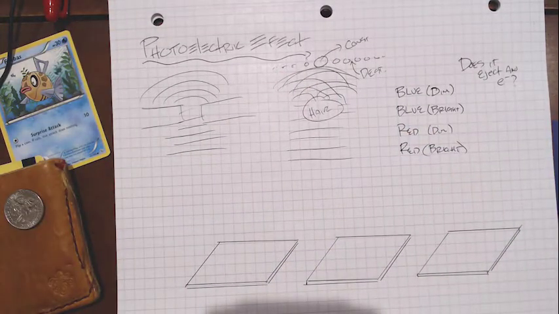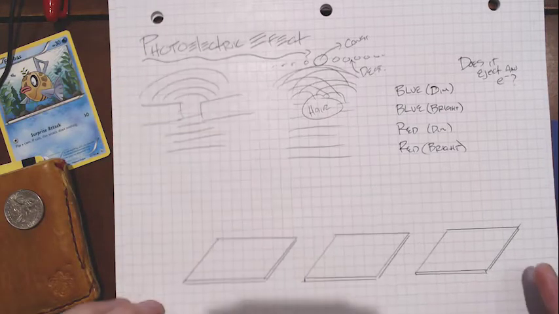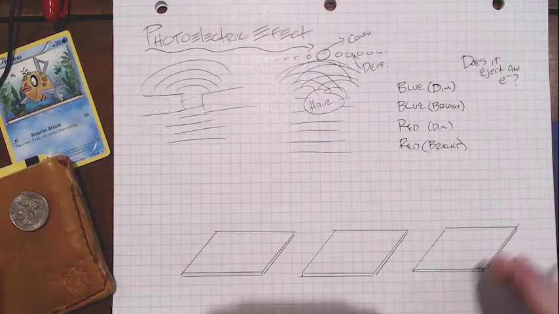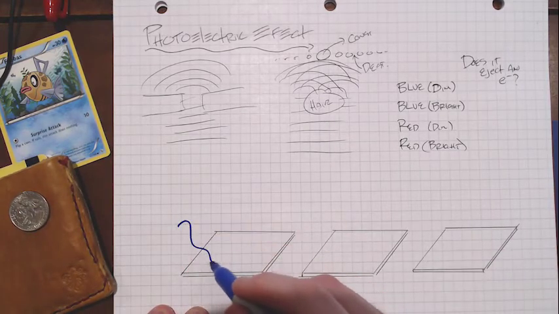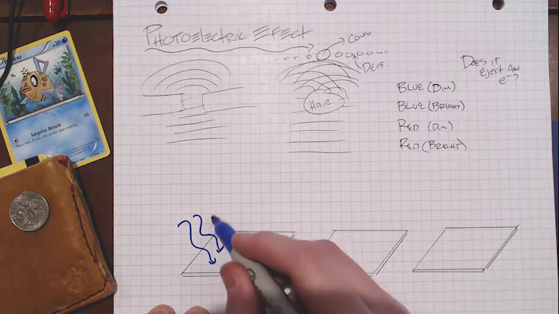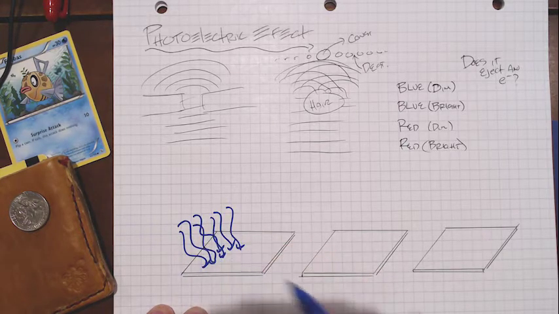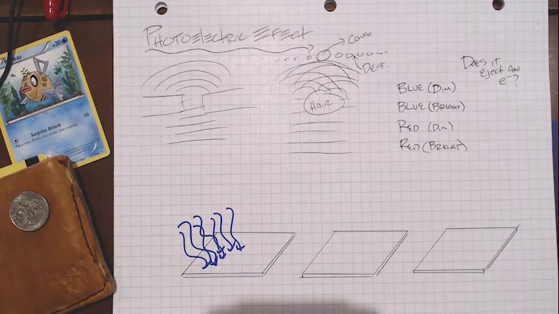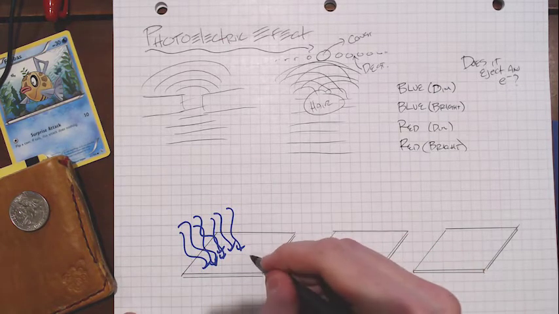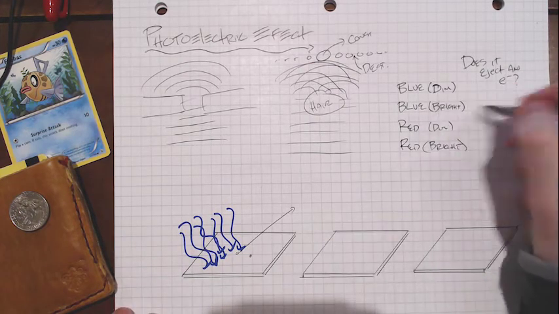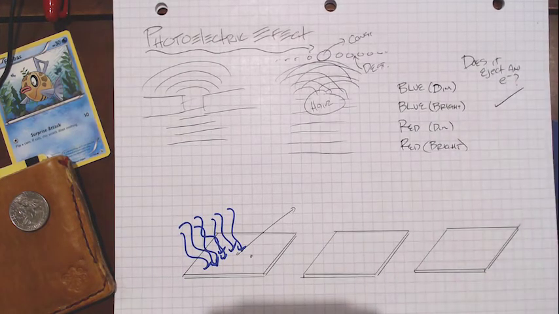So first we're going to start by shining a bright blue light on our metal plate here. And how I'm going to represent that is many blue lines here. A very intense blue light. And we find that when we shine a very intense blue light, we are able to eject one of those electrons off. So a bright blue light, yes, it ejects an electron.